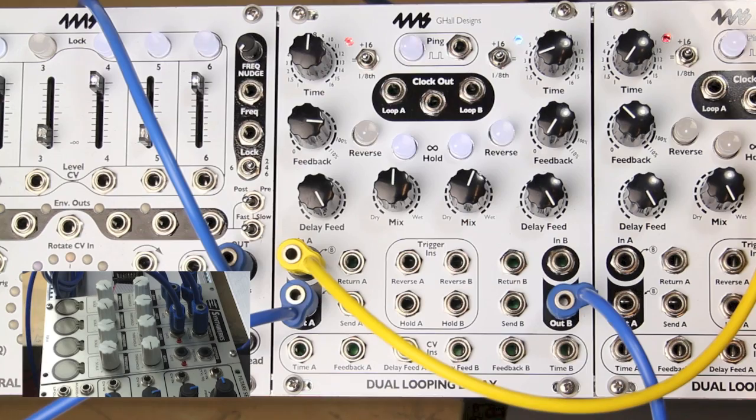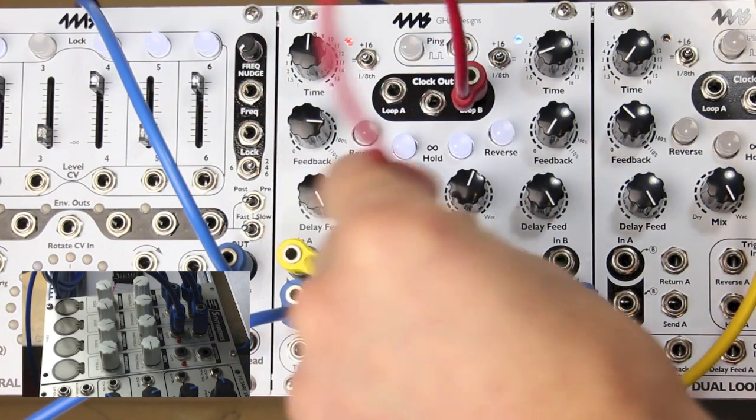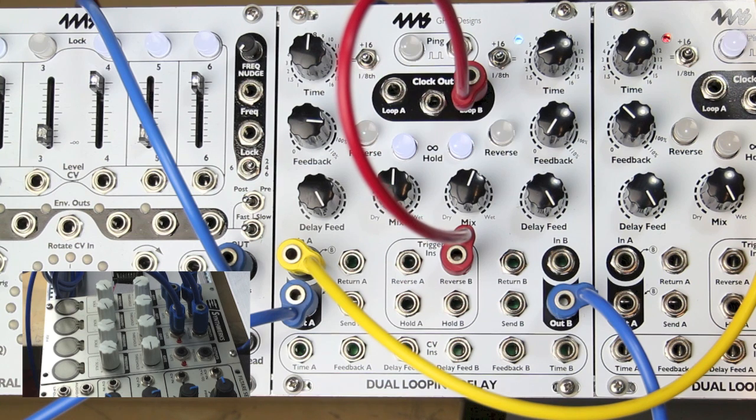Or do the forward backwards trick, which is using the loop clock out, or some other clock if you want, into reverse. It plays forward, backwards, forward, backwards.